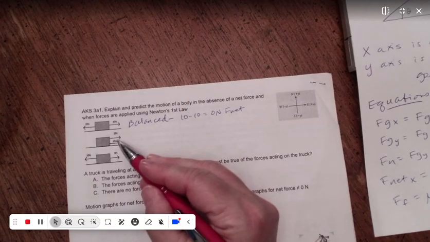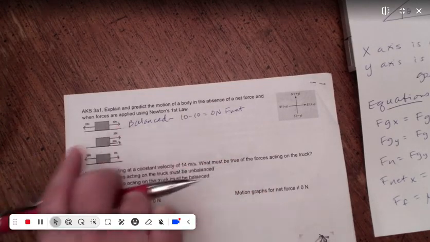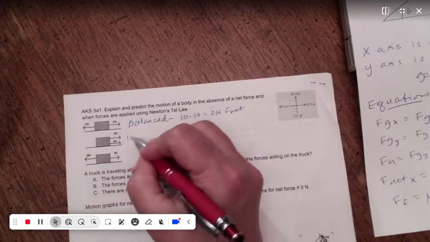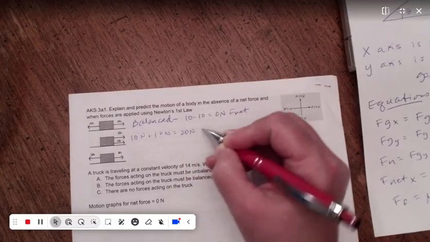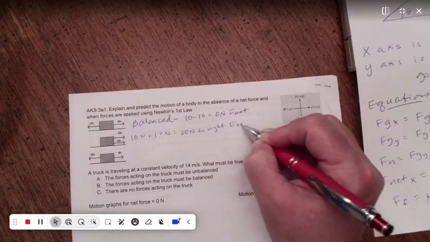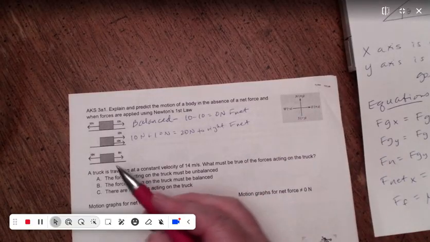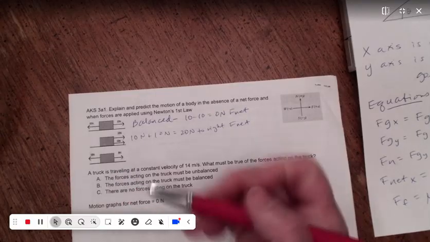This object has got two forces, both this way. So we're going to have 10 newtons plus 10 newtons is 20 newtons to the right of net force. And then this object has got 10 newtons to the left and 8 newtons to the right.